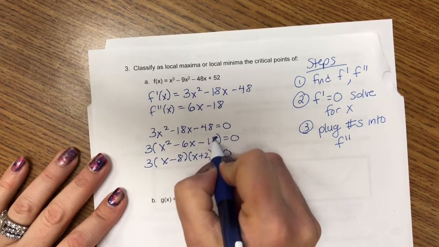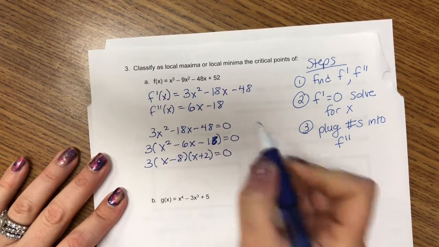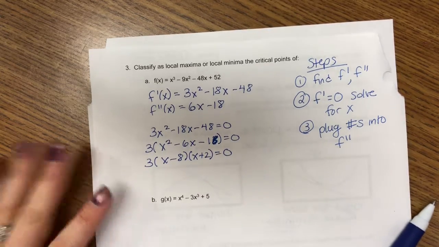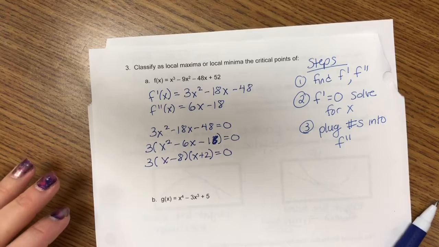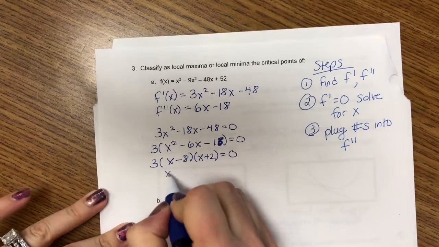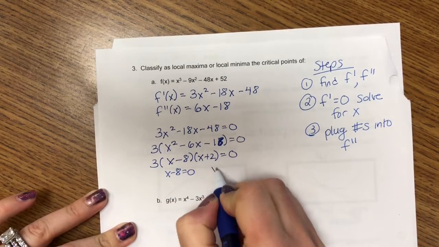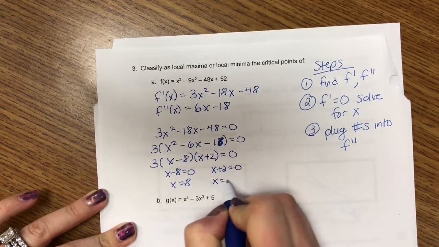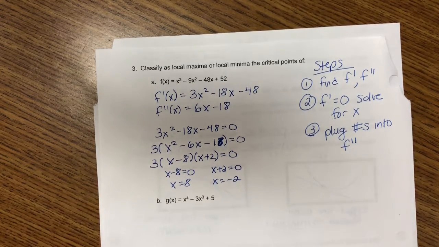Oops, sorry, this should be a 16. So what multiplies to 16 that adds to -6 is -8 and +2. Sorry, I have a cold. Then we get x minus 8 equals 0 and x plus 2 equals 0. So x is 8 and x is -2.